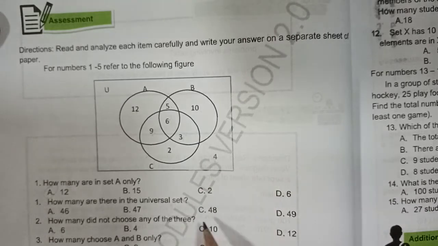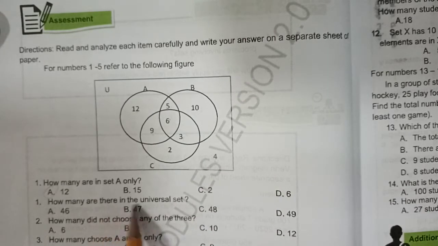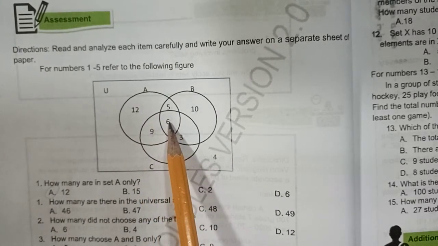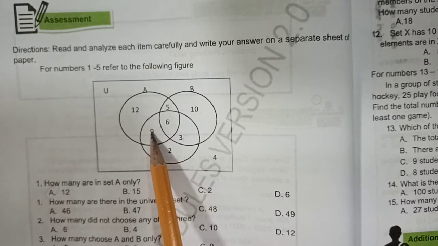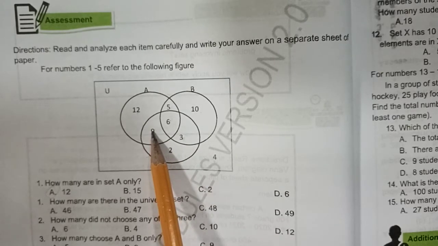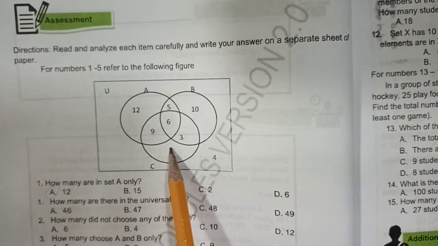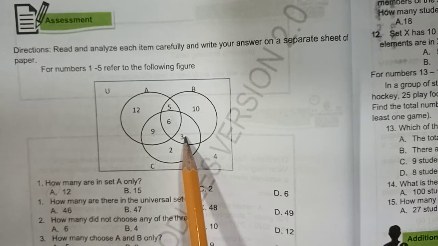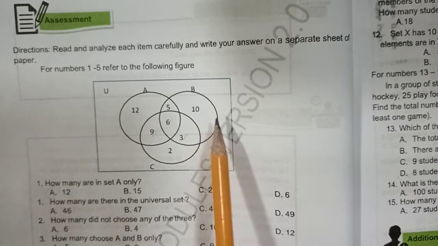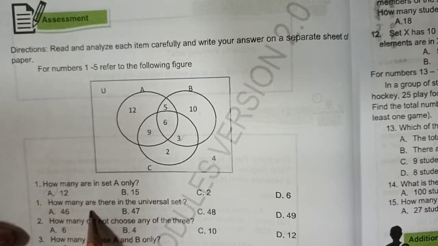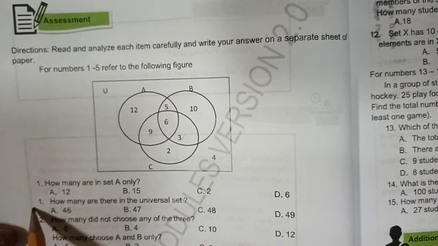So all in all, how many are there in the universal set? Again, 12 plus 5, 17. 17 plus 6, 23. 23 plus 9, 32. 32 plus 2, 34. 34 plus 3 is 37. 37 plus 10, 47. 47 plus 4, 51. So this should be 51.